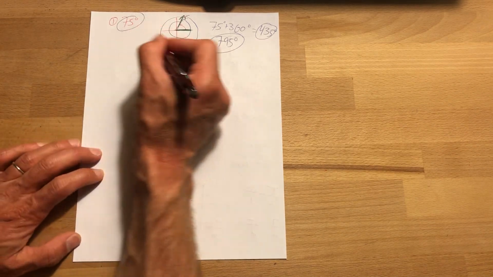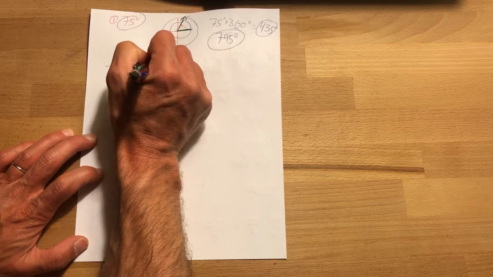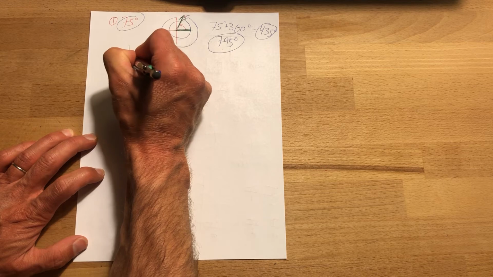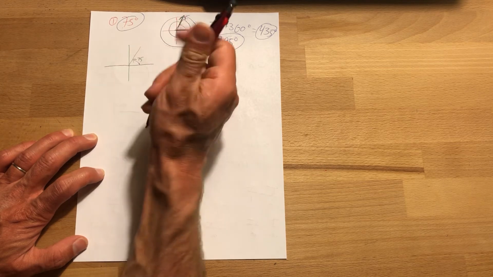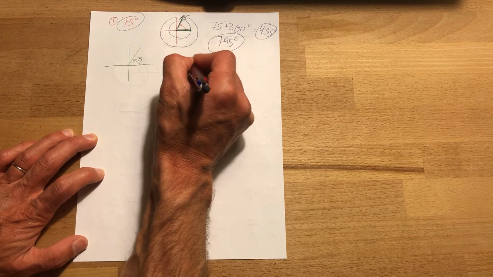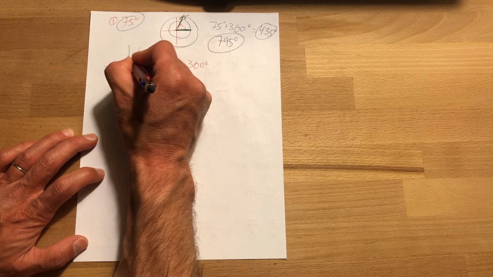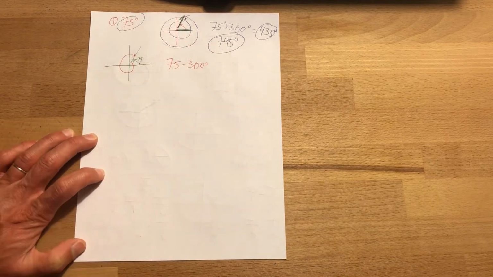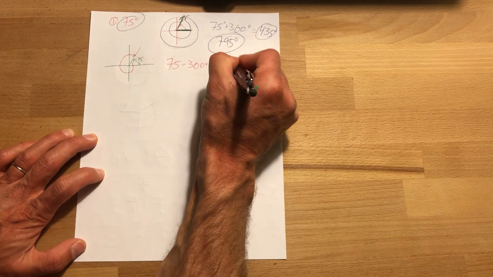Okay, let's try and find a negative coterminal angle. Here's 75 degrees. A negative coterminal angle would be theta minus 360. So minus 360, I'm going to go backwards a full rotation. So 75 minus 360 degrees is going to give me negative 285.